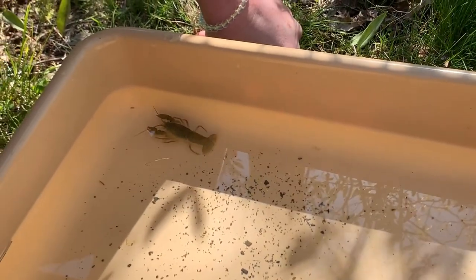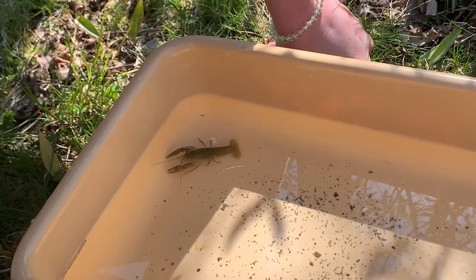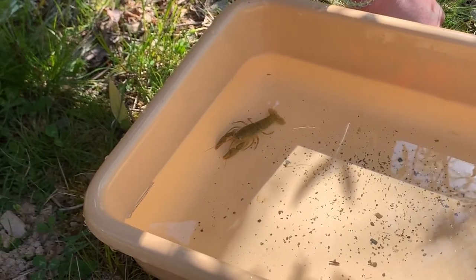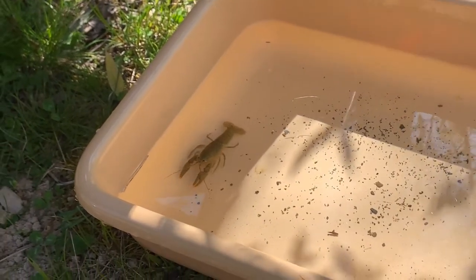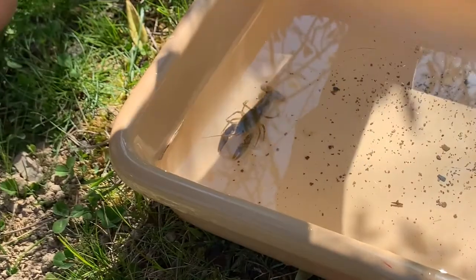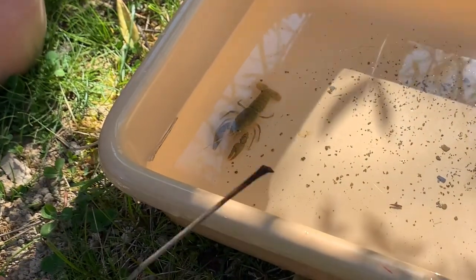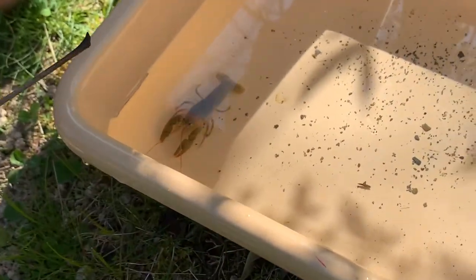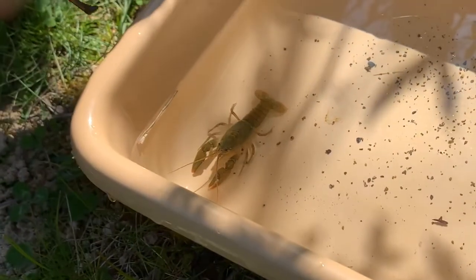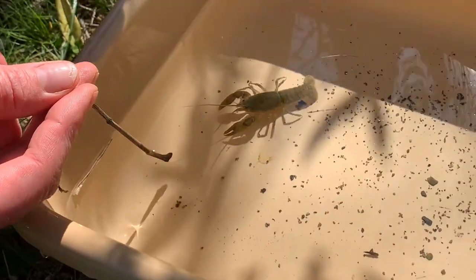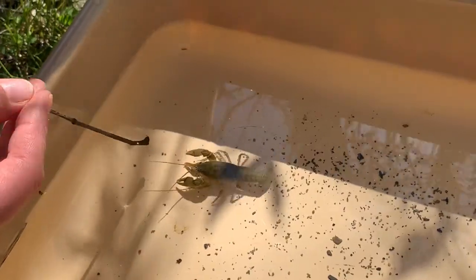Do you know in what class? You know what class the crayfish is? No, what is it? Crustacean. Yeah, crustacean. So the same category as lobsters and shrimps and crabs. You got the pinchers on there. You got the exoskeleton. That's a crustacean. You got their little swimmerettes in the back.